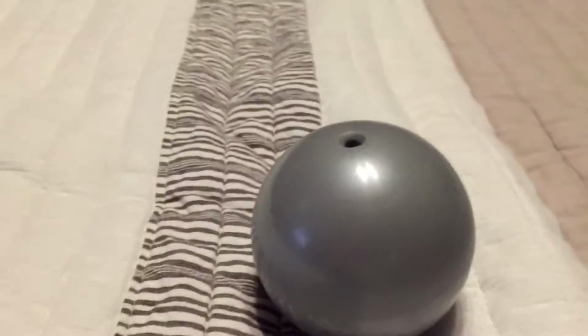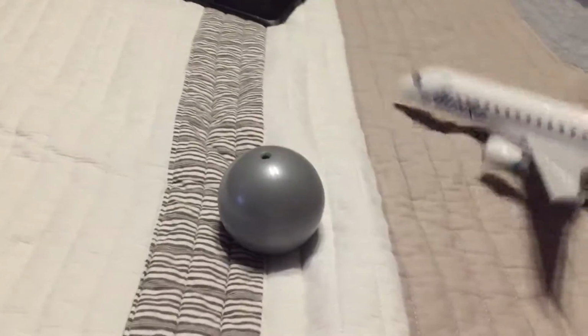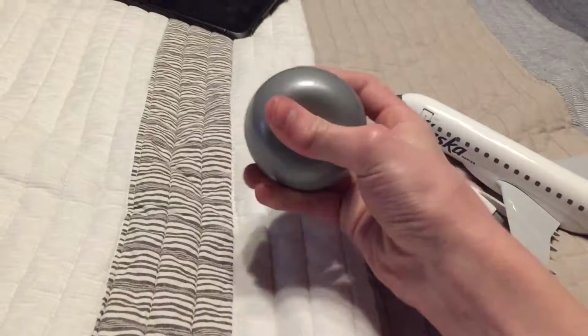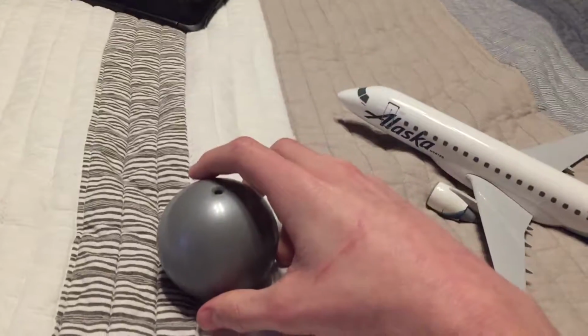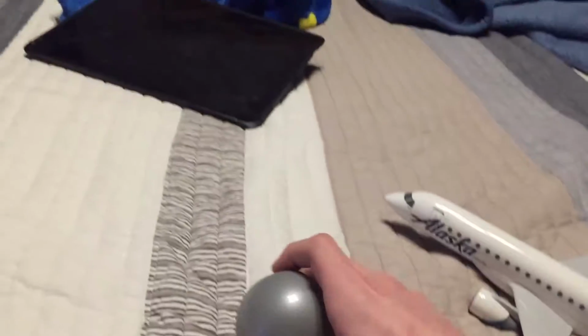So I hope this is kind of helping. Model plane, model Earth. Here, let me hold it here for a sec.